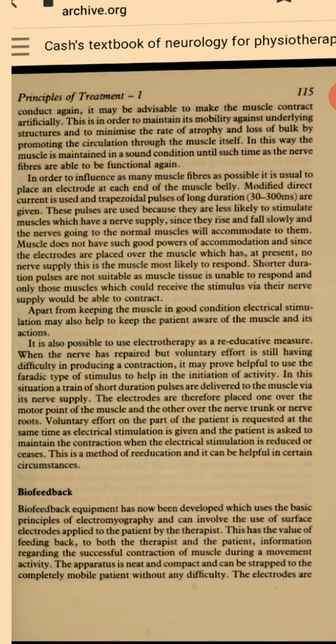Biofeedback. Biofeedback equipment has now been developed which uses the basic principles of electromyography and can involve the use of surface electrodes applied to the patient by the therapist. This has the value of feeding back to both the therapist and the patient information regarding successful contraction of muscle during a movement activity. The apparatus is neat and compact and can be strapped to the completely mobile patient without any difficulty. The electrodes are placed over the relevant muscle and the electrical discharges issued by the contracting muscle are picked up and converted into audible signals. In this way, the therapist and patient are informed that the muscle is active and success or otherwise can be monitored.